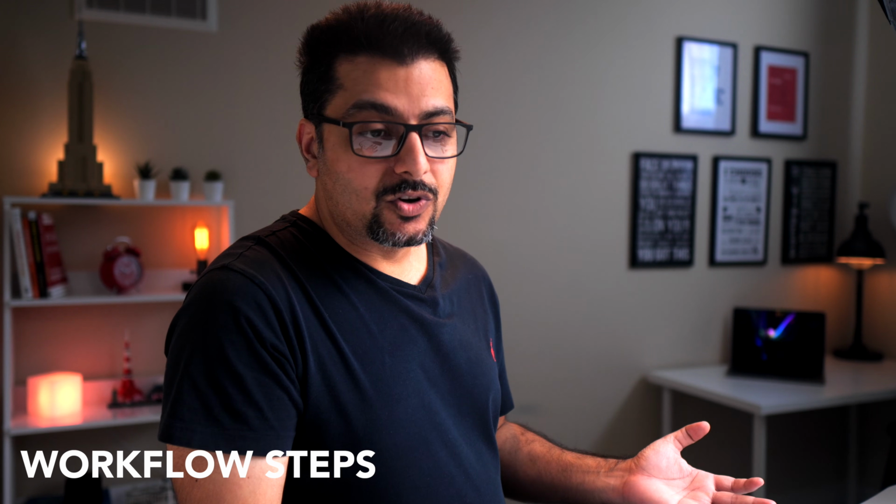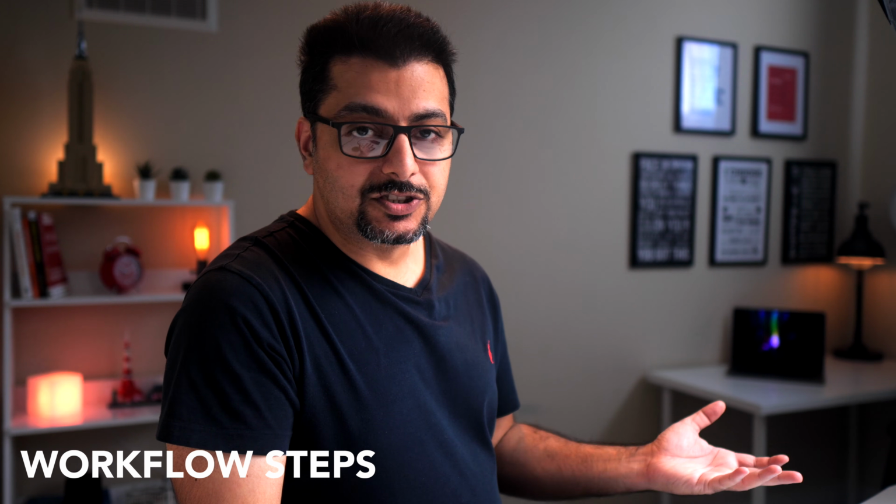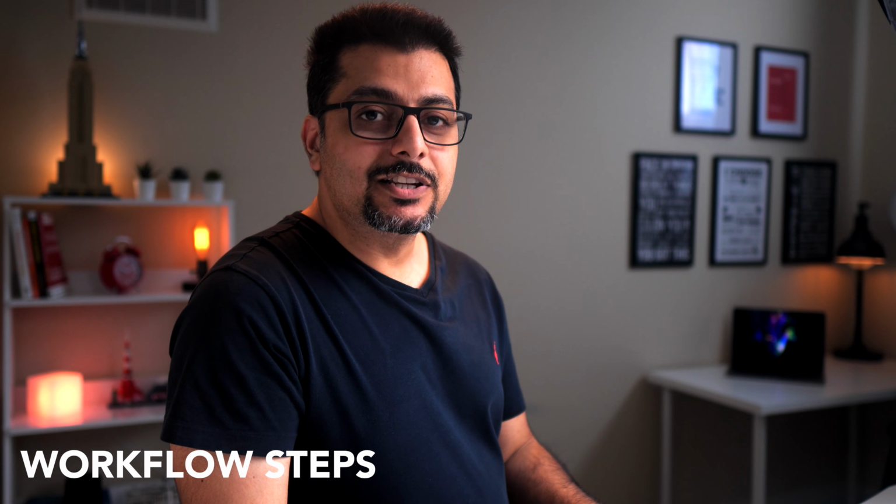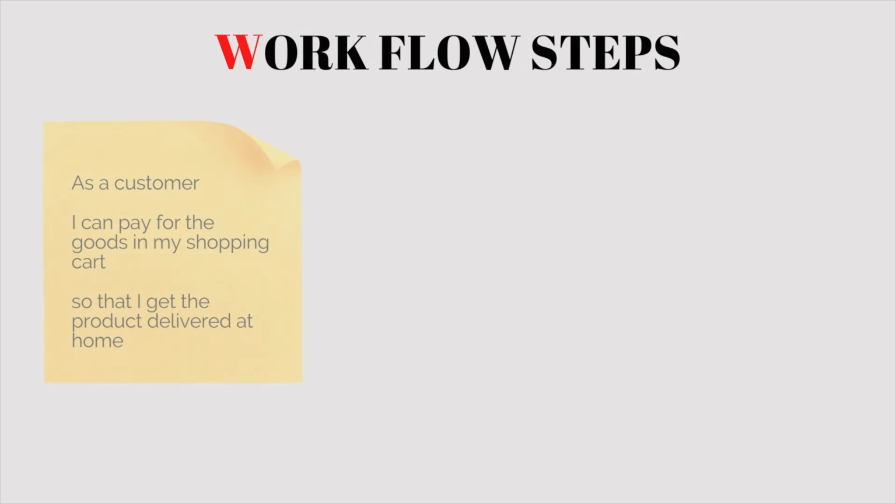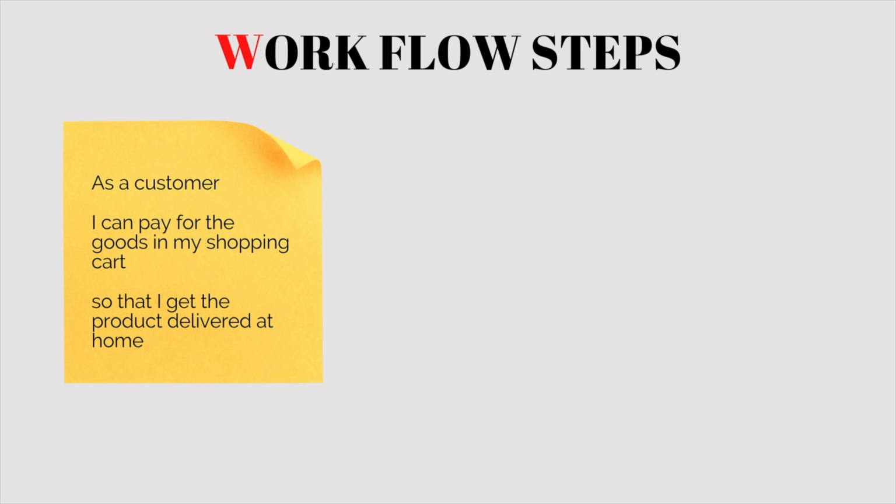Let's take a look at one of our initial backlog items, or feature, or epic, or whatever you want to call it, as an example. As a customer, I can pay for the goods in my shopping cart so that I get the product delivered at home. The middle section of this epic, when seen through the lens of the workflow steps pattern, can be divided into 4 different parts. And these 4 different parts will give us our 4 different user stories.